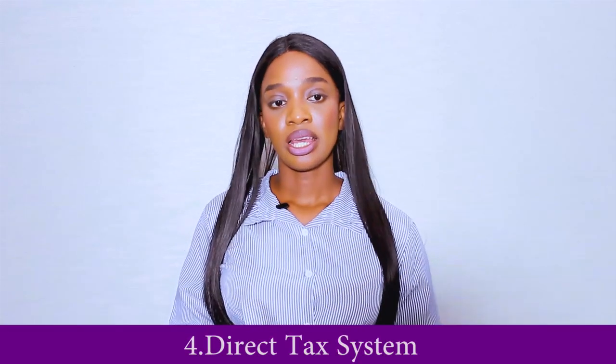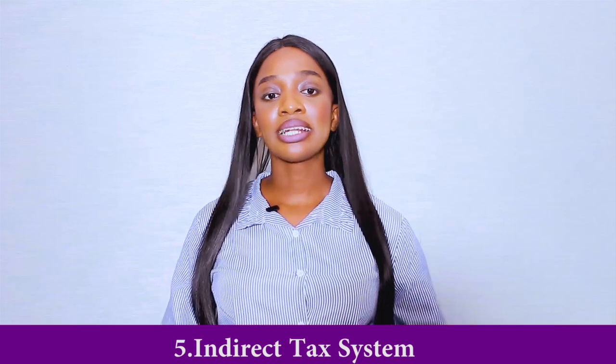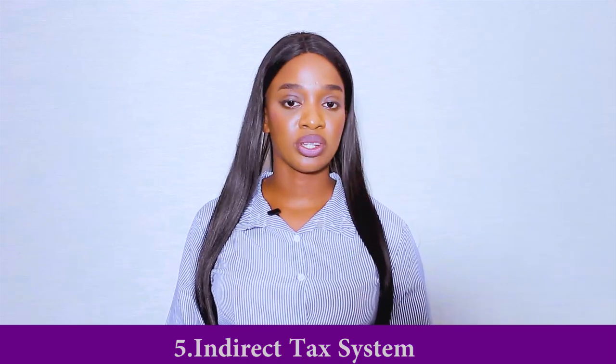Direct tax system. The incidence of tax is of vital essence in classifying tax into direct or indirect taxes. A direct tax is one which is demanded from the very persons who it is intended or desired should pay it. Indirect tax system. An indirect tax is borne by a person other than the one from whom the tax is collected.